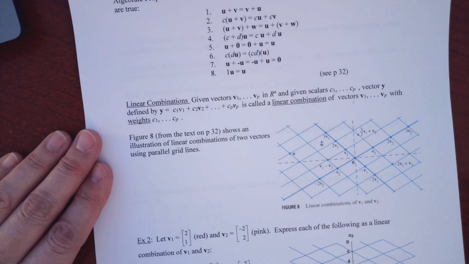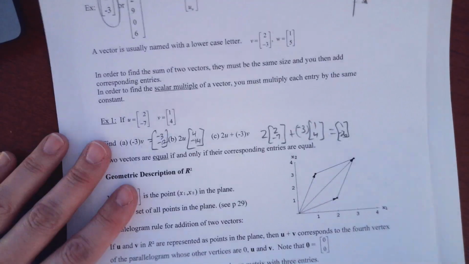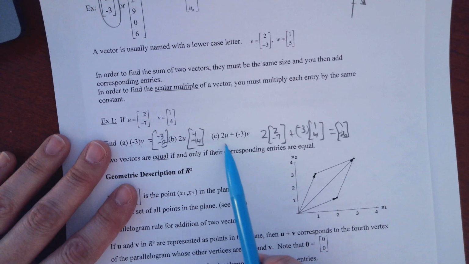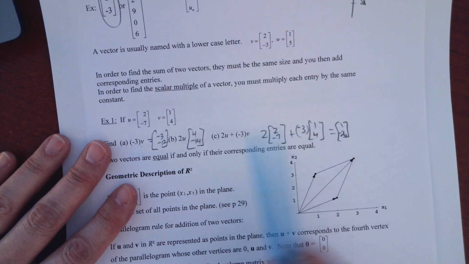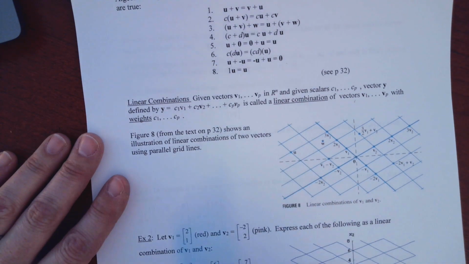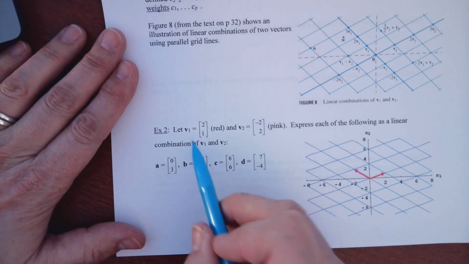So when you do a linear combination of vectors, that's like what we did on this page here. It's a linear combination of vectors. You're multiplying one and adding it to another one. So that would be a linear combination of vectors, and that's what this is explaining right here.